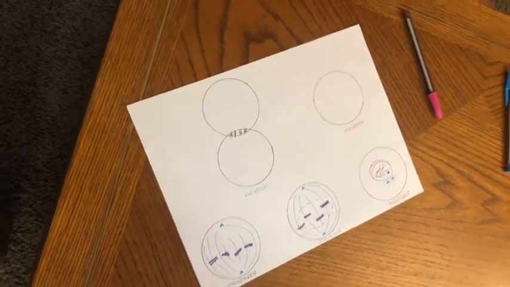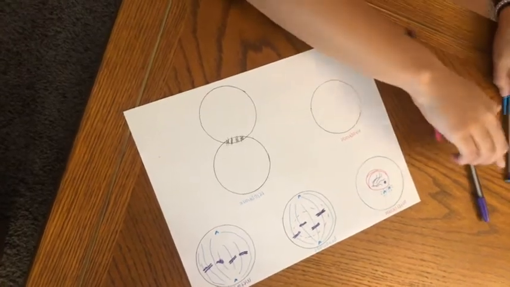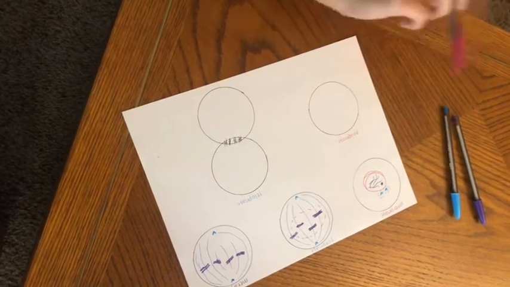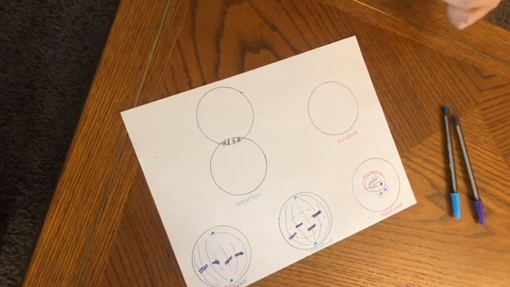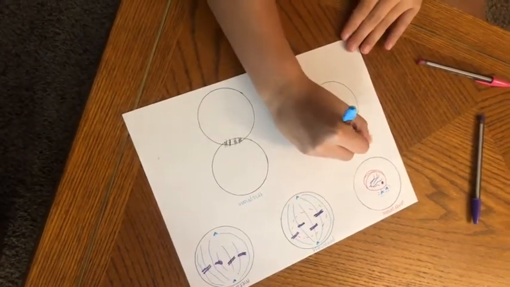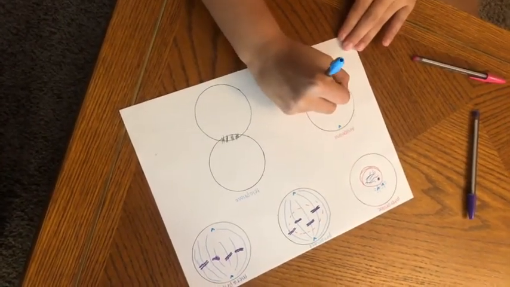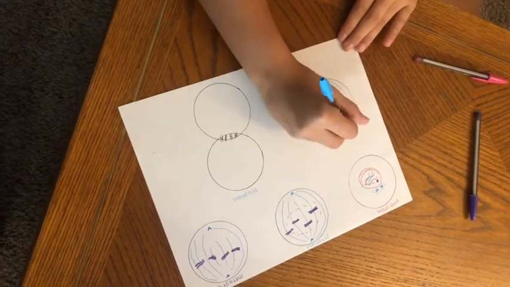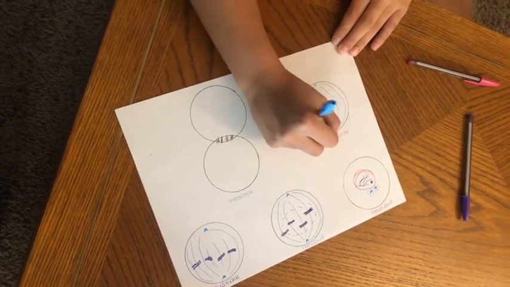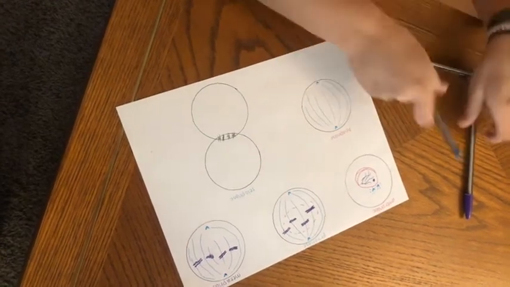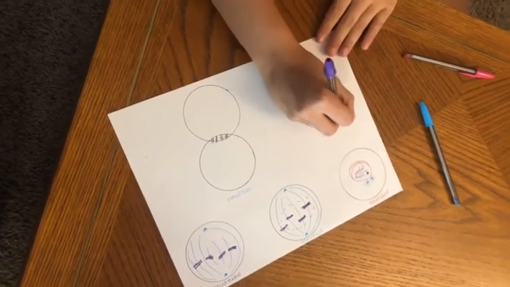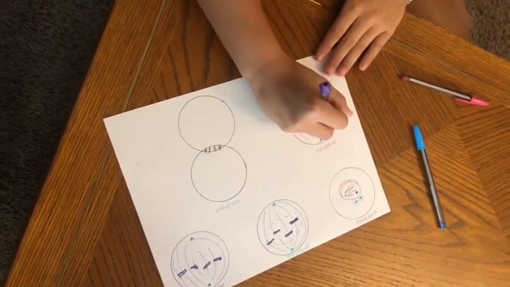And then the next phase is anaphase, and that's when these chromatids are going to form into daughter chromosomes, so then they separate. And then the DNAs are still again at the top and the bottom. And then, like I said, they're going to separate. So then one of each is going to be at the top and the bottom.